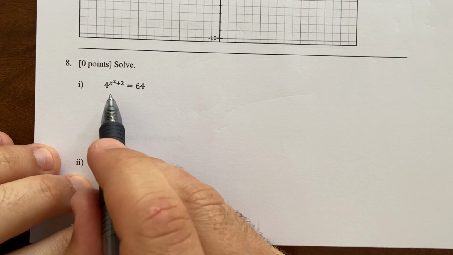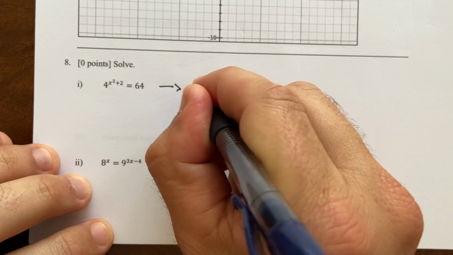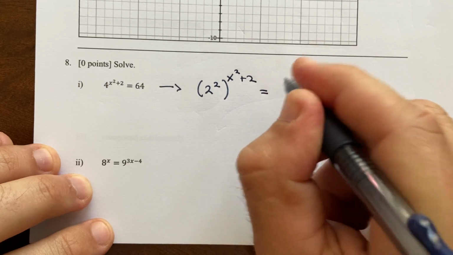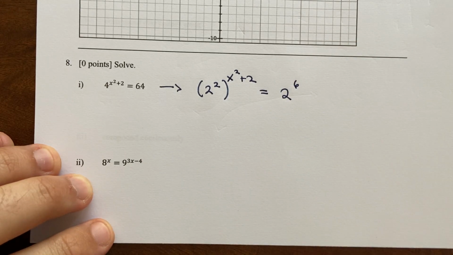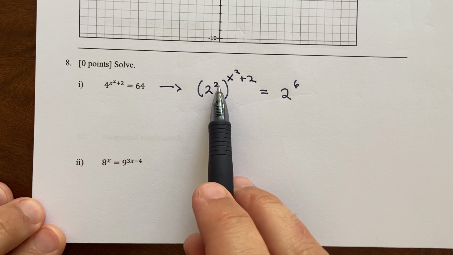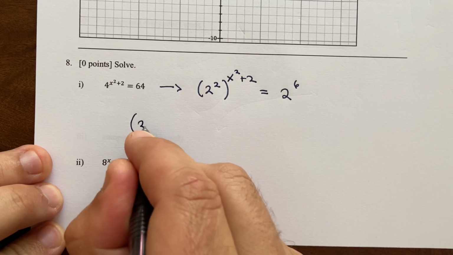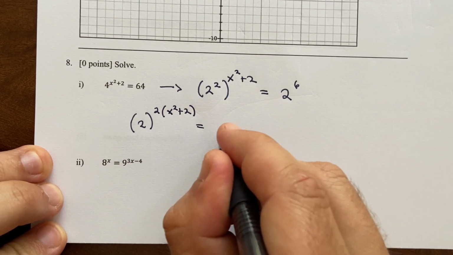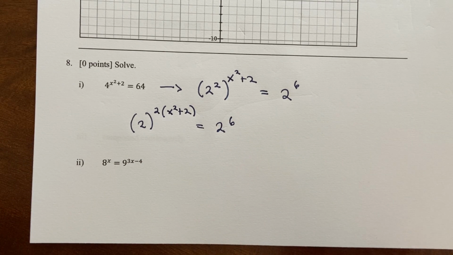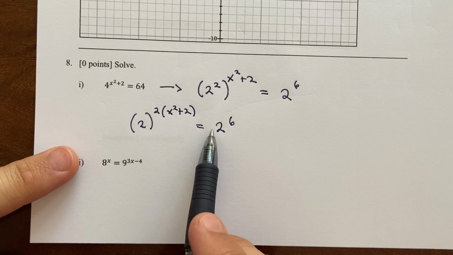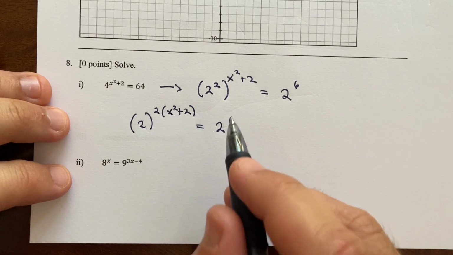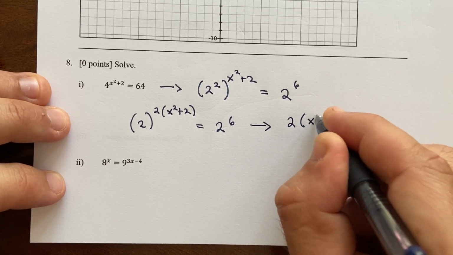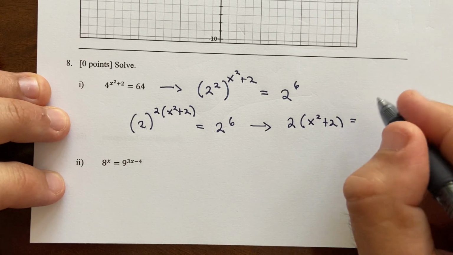So what you can do is change both of these bases. I can say that 4 is the same as 2 squared, and then I'll raise that to x squared plus 2. And then 64, I'll just rewrite that as 2 to the 6th. Powers to powers multiply, so I'd have 2 raised to 2 times x squared plus 2 equals 2 to the 6th. Once you have the bases the same, all that needs to happen is you need to set the powers equal. So I'll have that 2 times x squared plus 2 needs to equal 6.